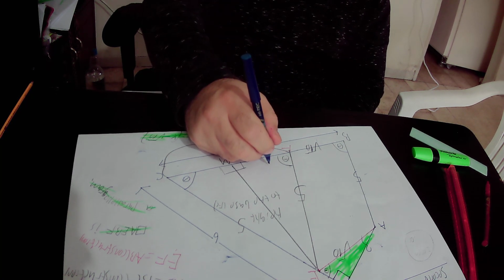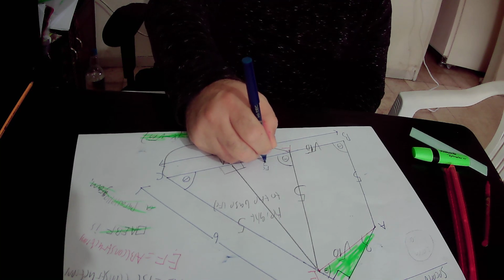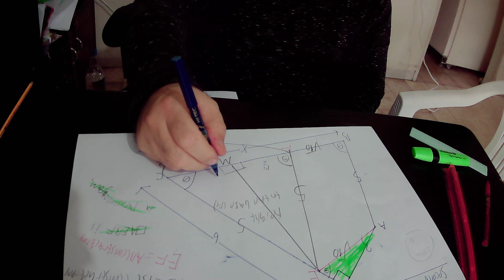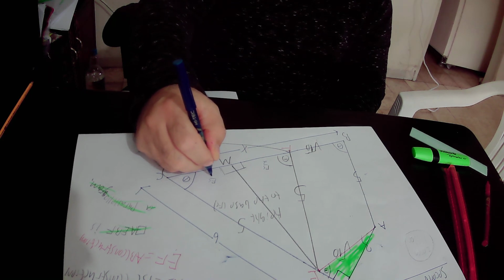So if the first part equals FC over 2, then the other part will also equal FC over 2, because it divides it into 2 equal parts.